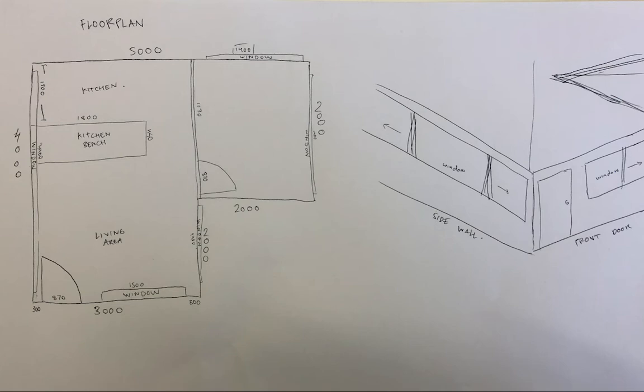You can see here I've included things like where the doors are going to go, where the windows are going to go. I've got a kitchen bench as well. And just on the right hand side I've also got a really rough 3D drawing, just so I can visualize what the finished product is going to look like to some degree.